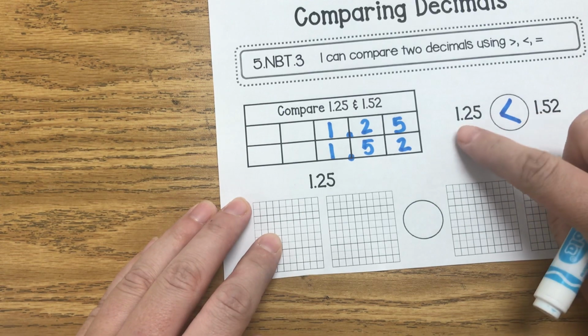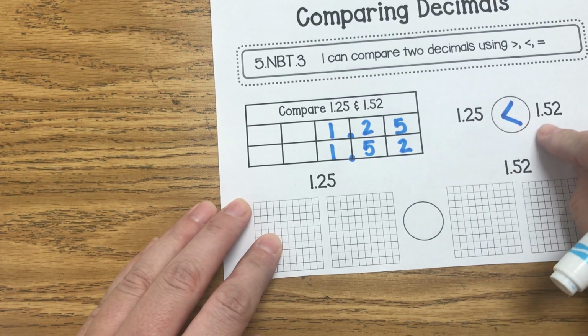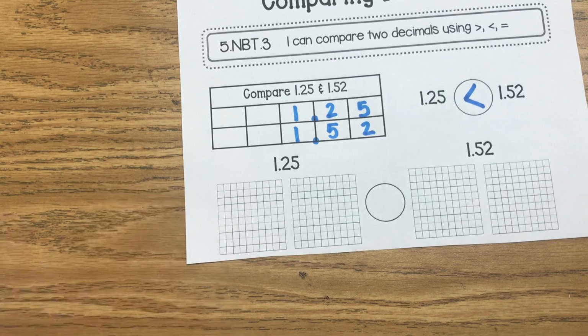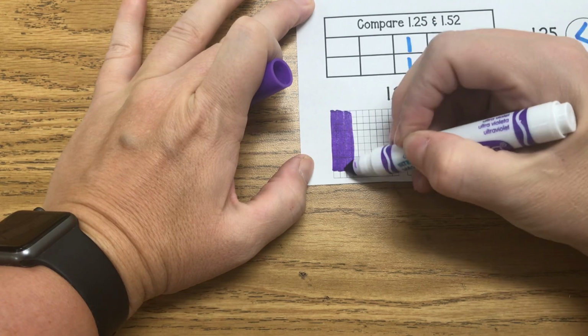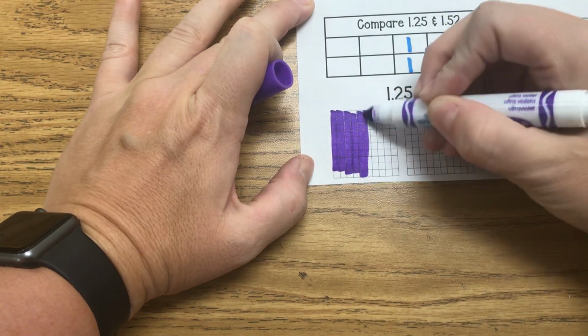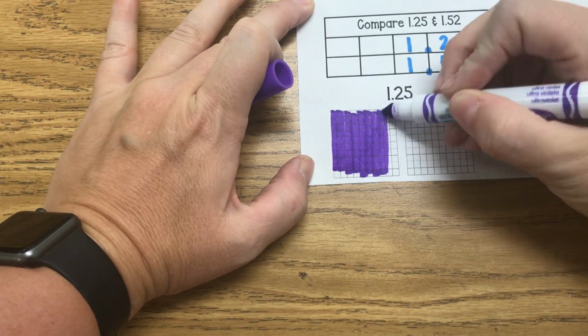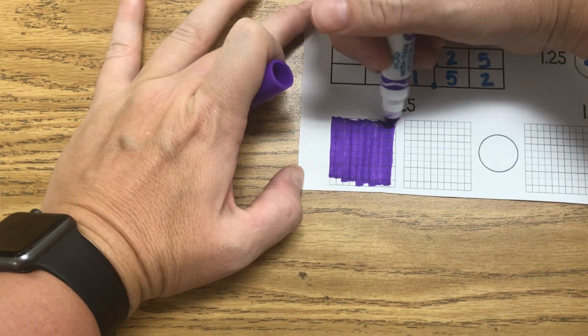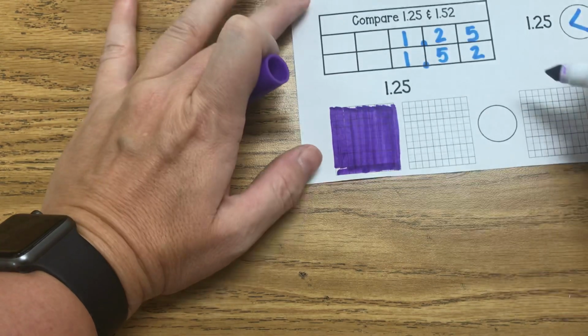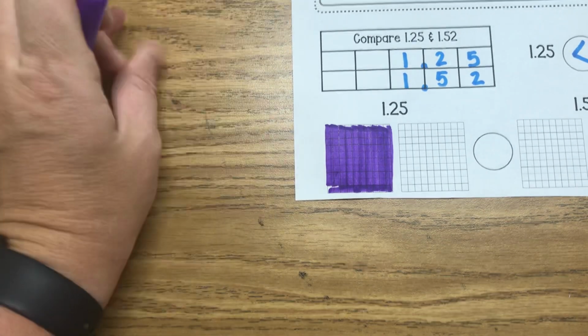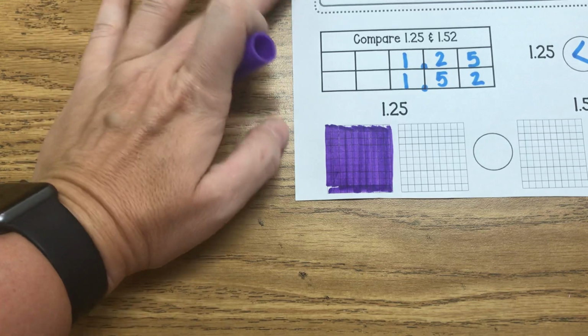So we write the less than sign here. 1 and 25 hundredths is less than 1 and 52 hundredths. However, I'm also going to shade just to be sure, or to show you that there's also other ways that we can compare. So I'm going to shade in my 1 whole. When shading, it's really important to make sure you have it all shaded in so that there's no discrepancy between whether that's 1 whole or not.